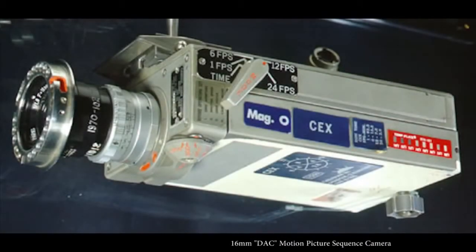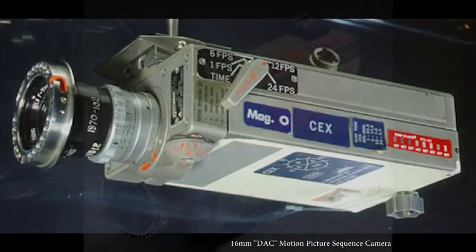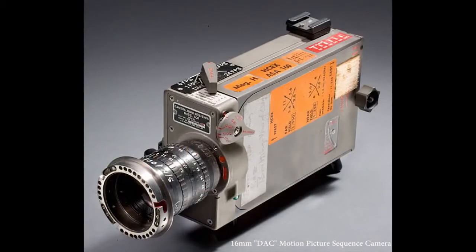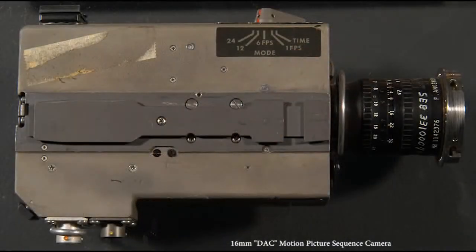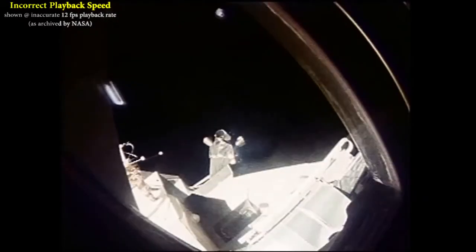And this type of stop motion filming was possible because the Maurer 16mm DAC that was used throughout the Apollo program was in fact a variable frame rate motion picture camera that was capable of shooting at 4 different preset exposure speeds, either 1, 6, 12, or 24 frames per second. And in the case of this footage, rather than archiving it at the correct 1 frame per second playback speed, they instead incorrectly archived the sequence as if it had been shot at 12 frames per second instead. So this means that NASA actually present this stop motion sequence in such a way that it is being shown at a playback rate that's 12 times faster than what the frames were actually exposed at.